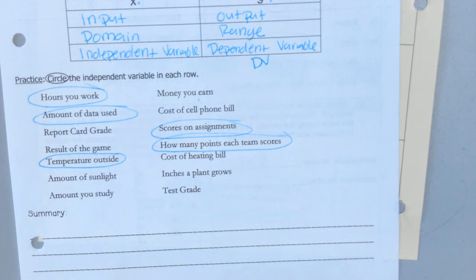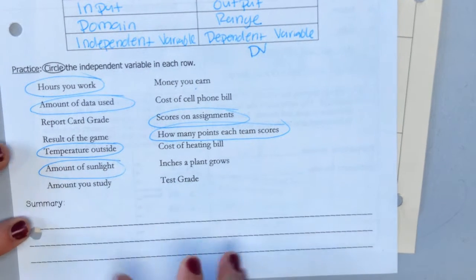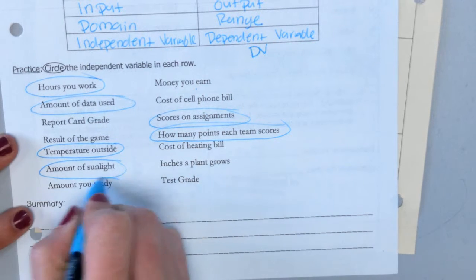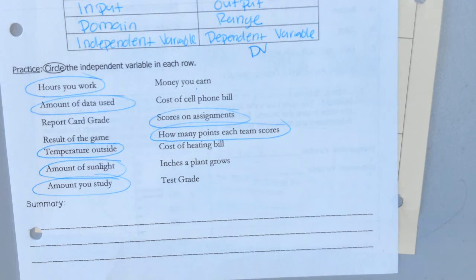The amount of sunlight versus inches a plant grows. Yeah, the amount of sunlight changes, and as a result, the plant grows. Amounts you study versus a test grade. You can control how much you study, and as a result, you would hopefully get a good grade on your test for studying a lot.